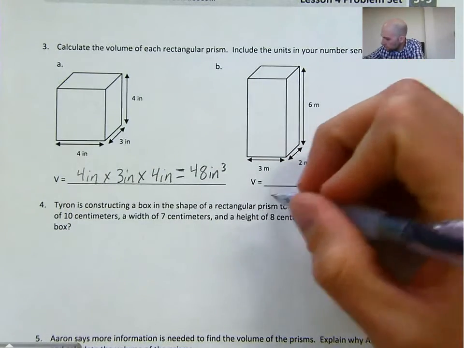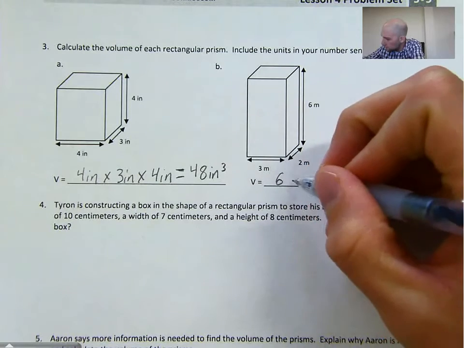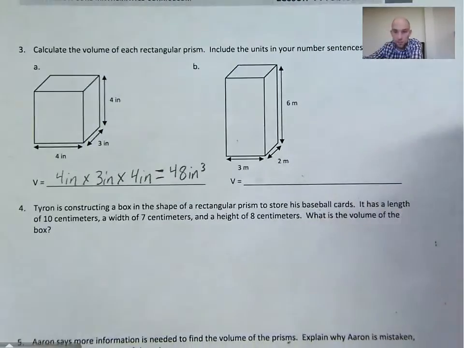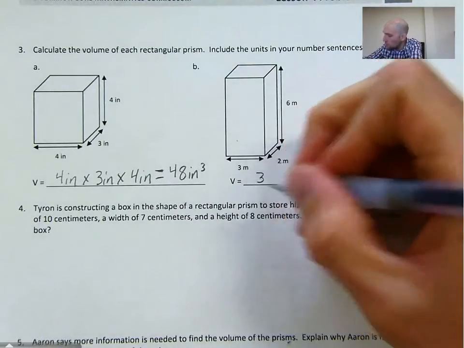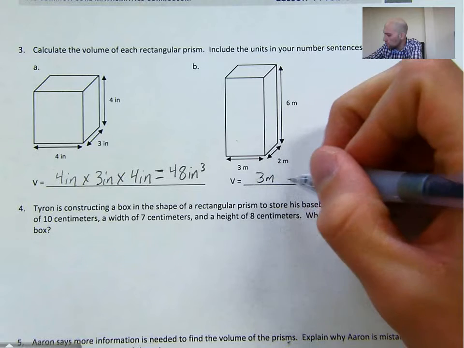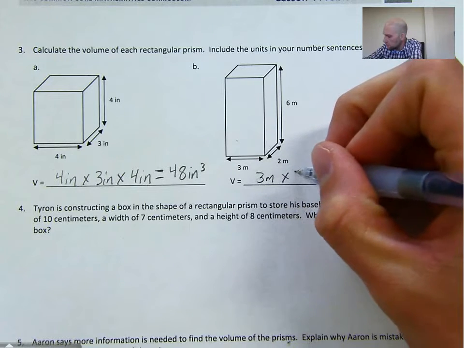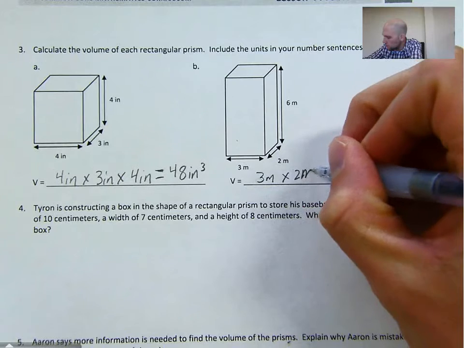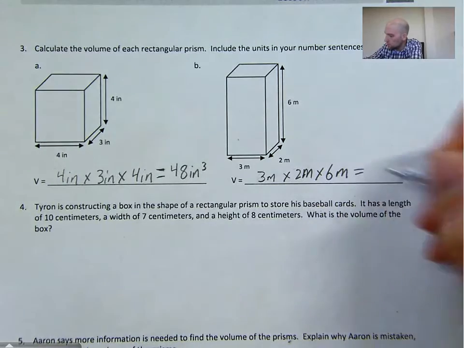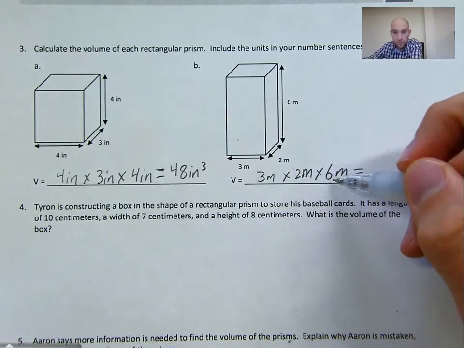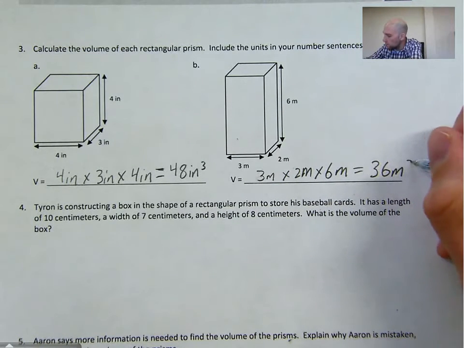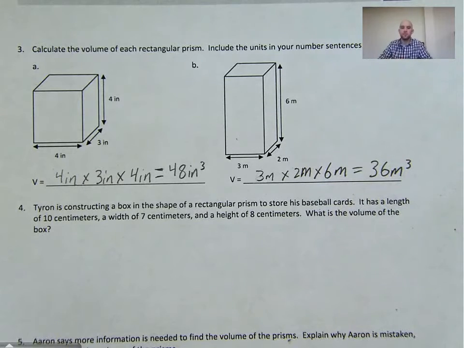We'll keep it the same. We're going to go length times width times height. But you can do it in any order you want because of the commutative property of multiplication. And we can do 6 times 2 times 3 or 2 times 3 times 6. But we'll keep it nice and simple. We'll do 3 meters times 2 meters times 6 meters equals, well, 3 times 2 is 6, times another 6 is 36. It's going to be 36 meters cubed, or 36 cubic meters.